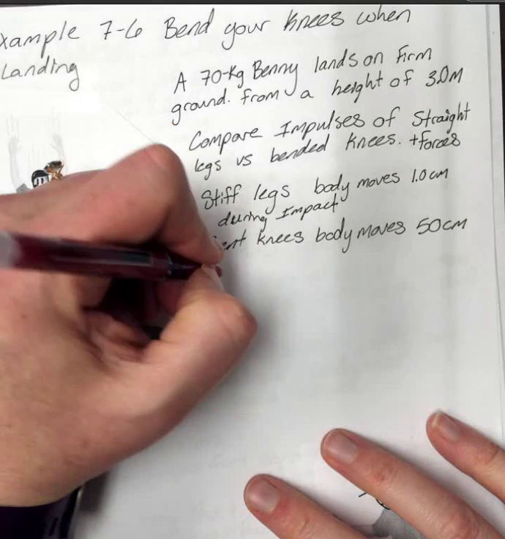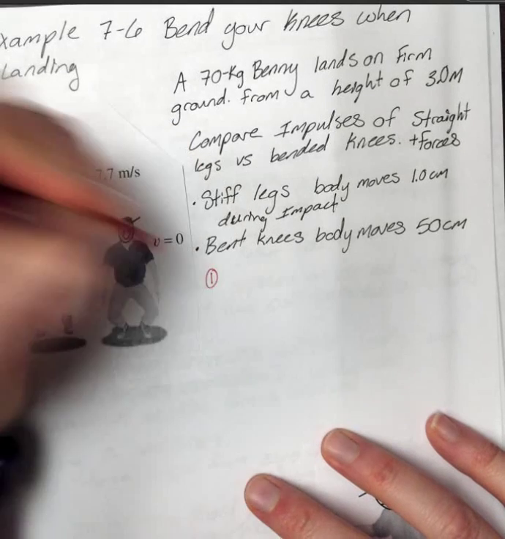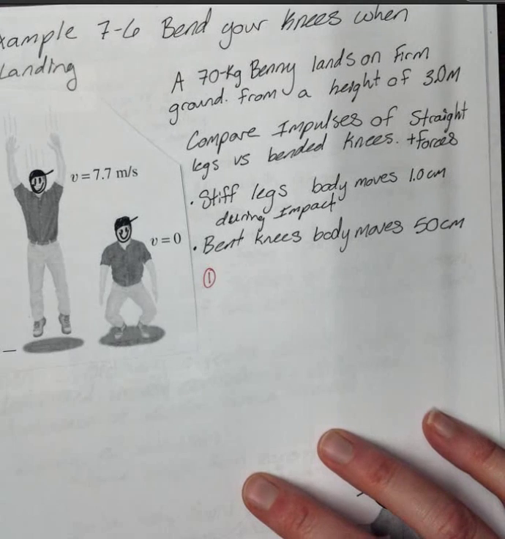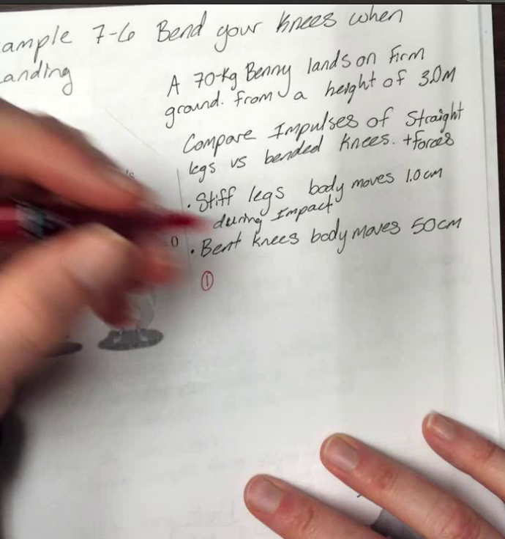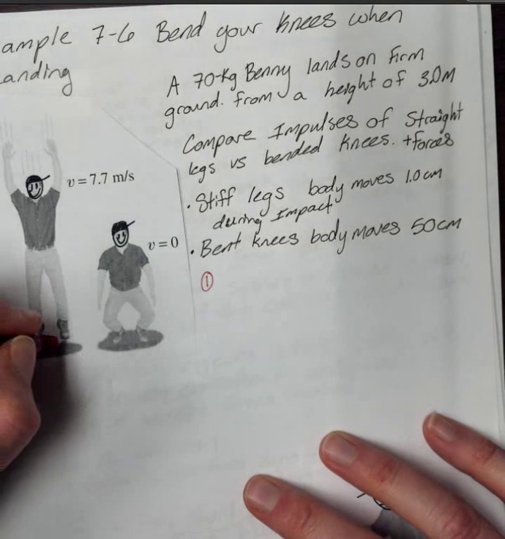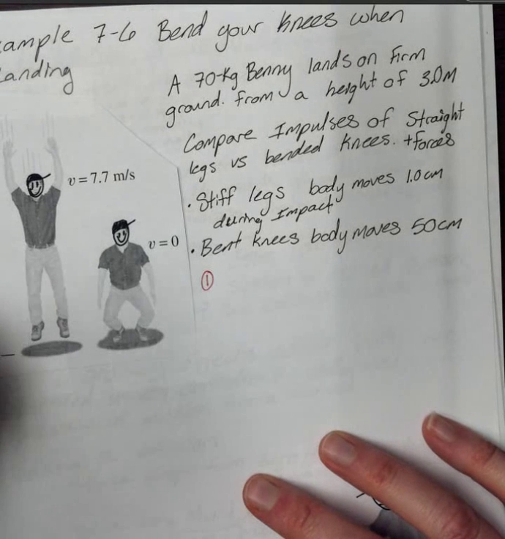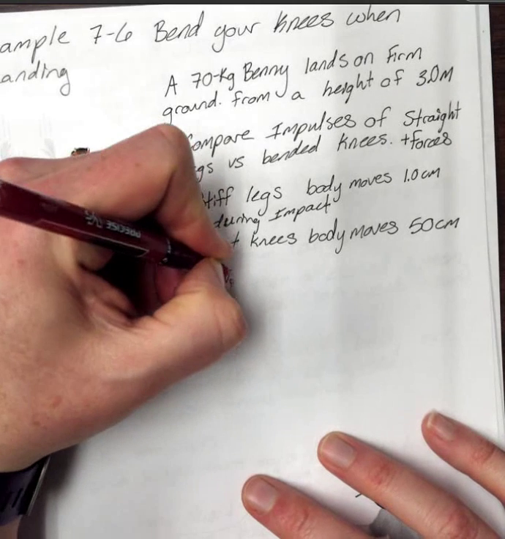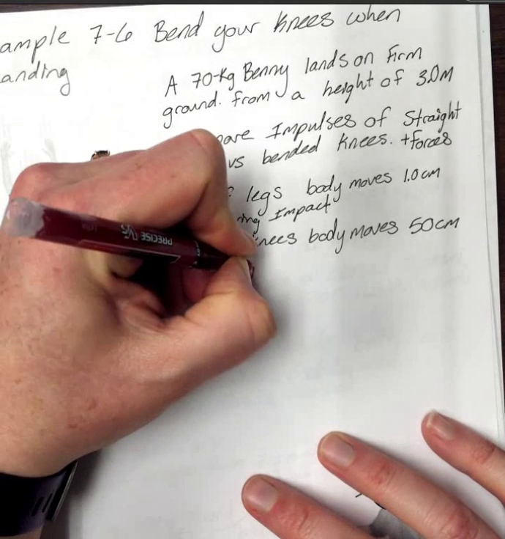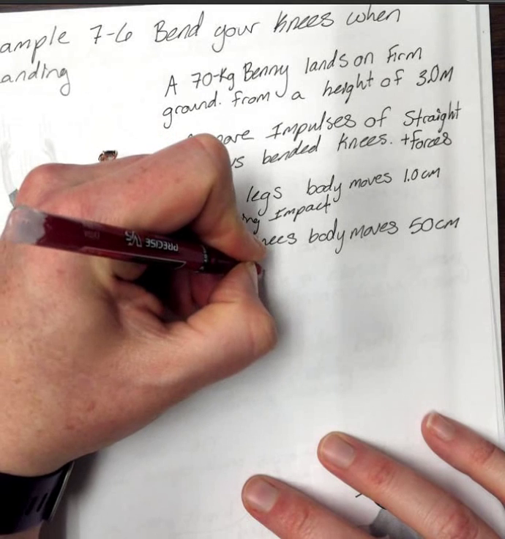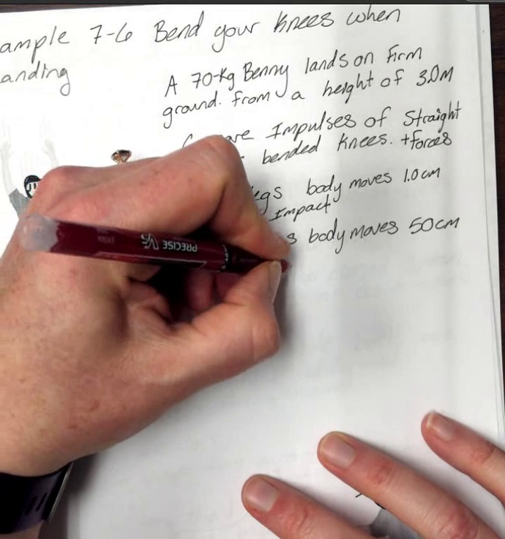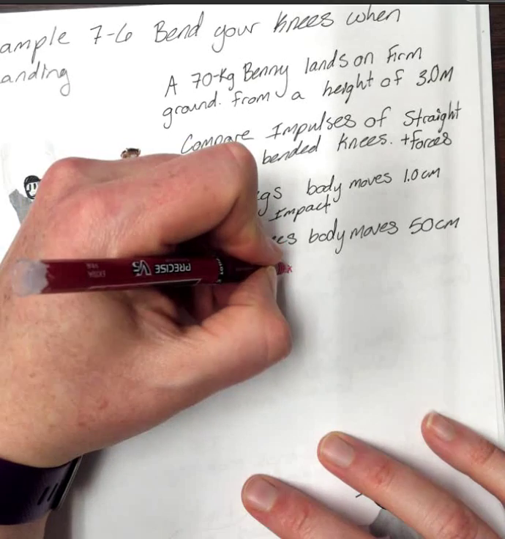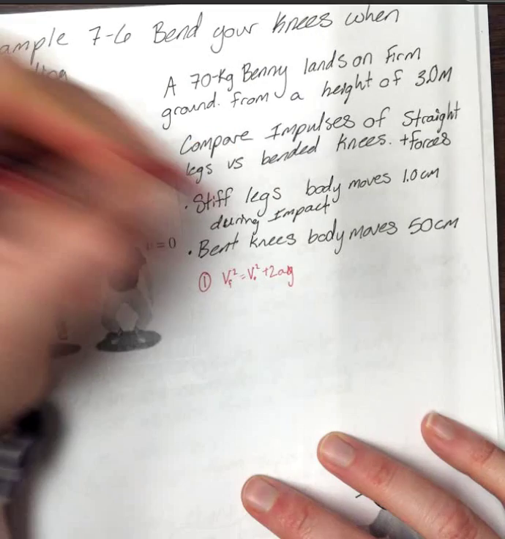So we can use step one, we can use kinematics to solve for the velocity that Benny had right before impact. Because what happens is right before impact he had velocity. At the end of the impact he was at rest on the ground. So we're going to use the kinematic equation: final velocity squared equals initial velocity squared plus 2ay, and I guess we could say that that's y in that situation.